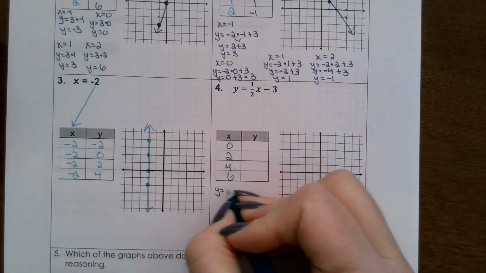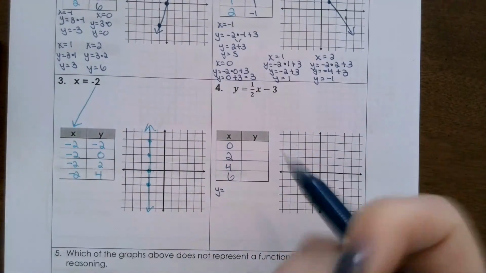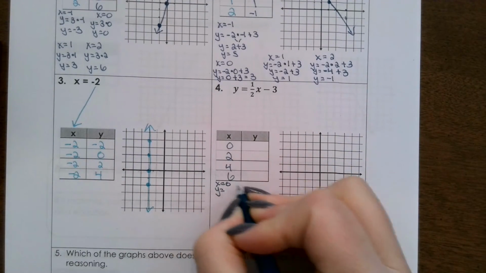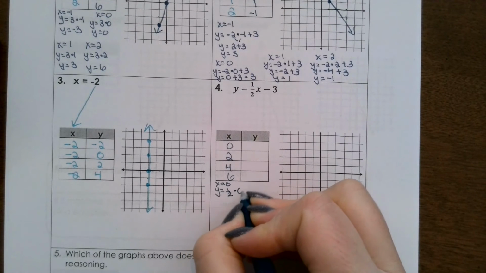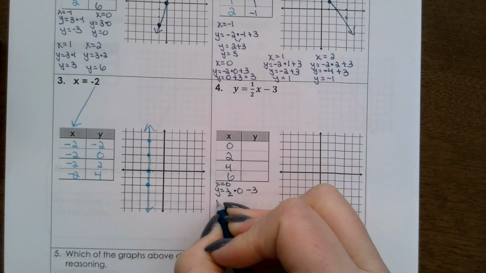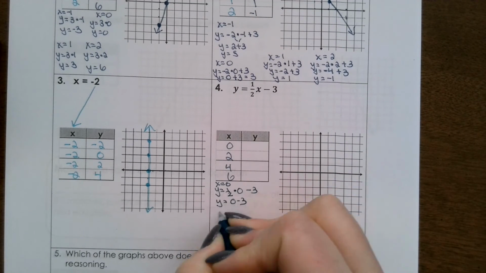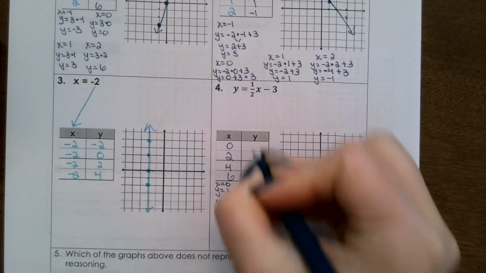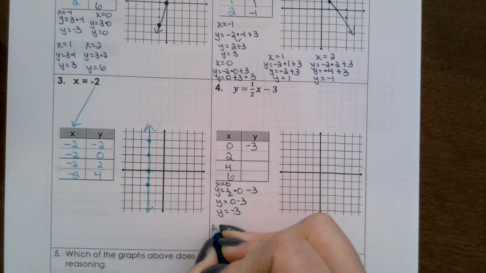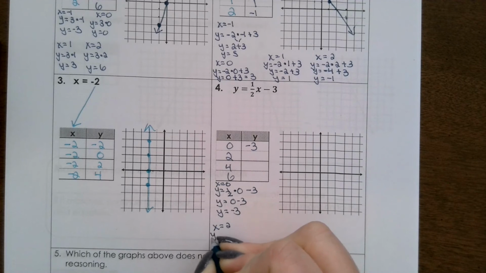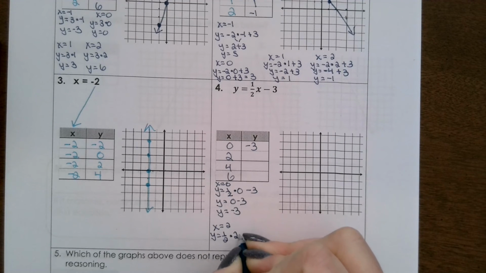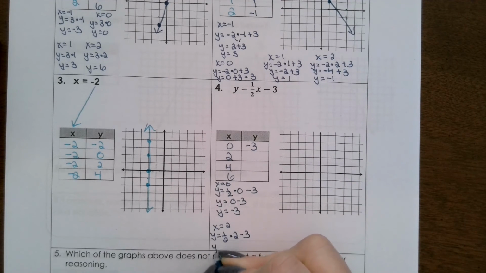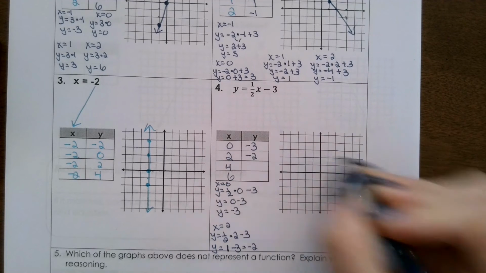If x equals 0, y equals 1/2 times 0 minus 3. So y equals 0 minus 3, y equals -3. If x equals 2, y equals 1/2 times 2 minus 3, y will equal 1 minus 3, which equals -2.